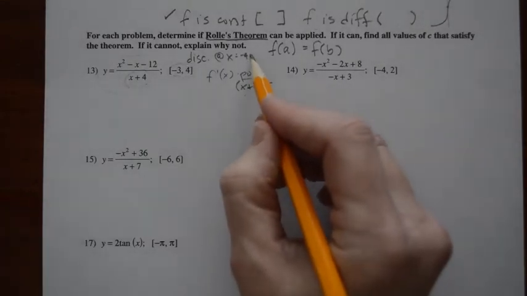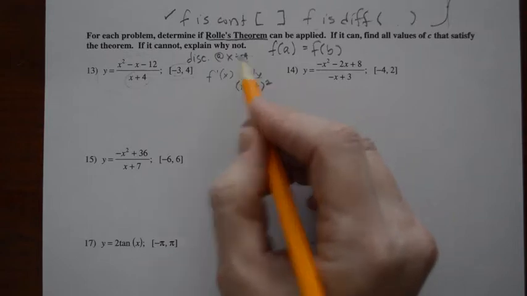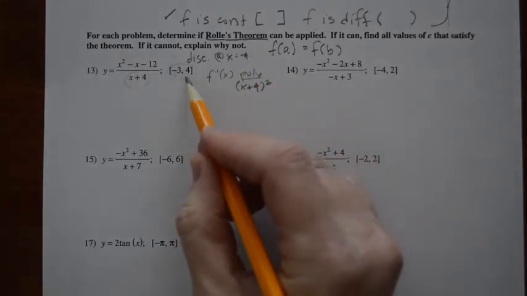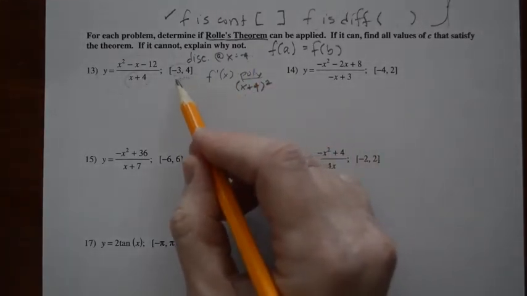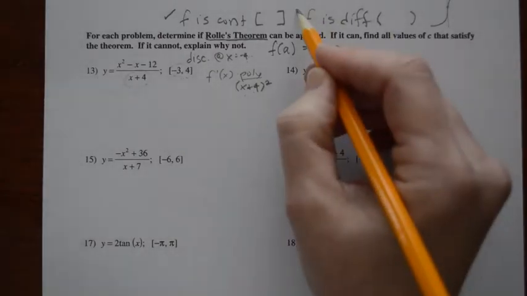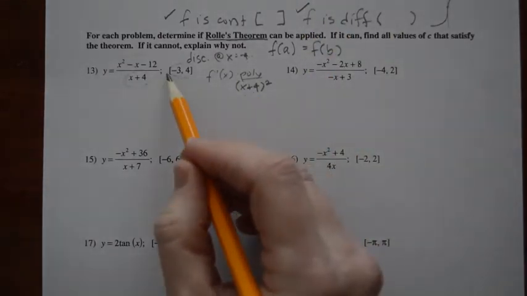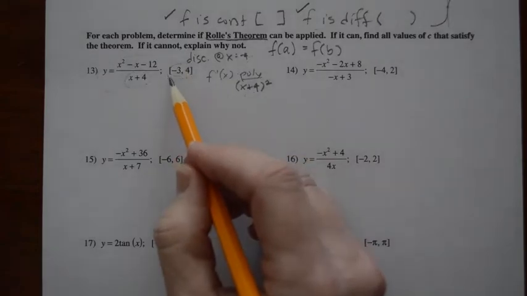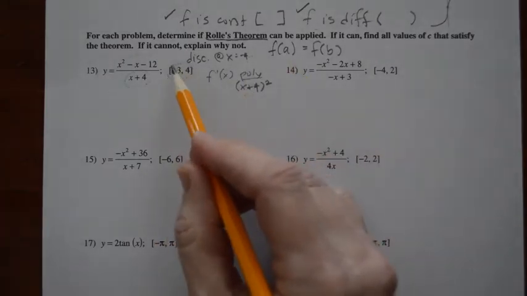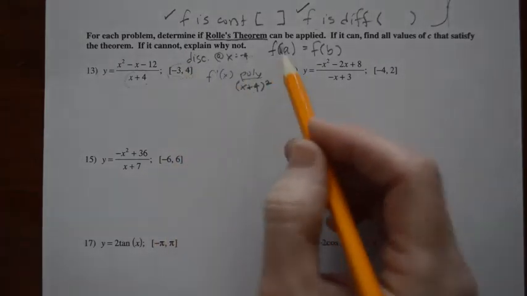So again, it's that same point that we found here, but since it's not in the open interval, -3 to 4, it's fine. We just want to make sure that there are no discontinuities in here and no spots where it's not differentiable in the open version of that. We just did that.